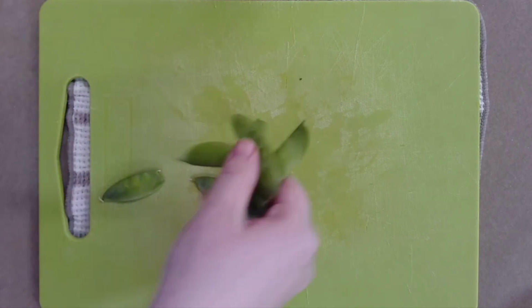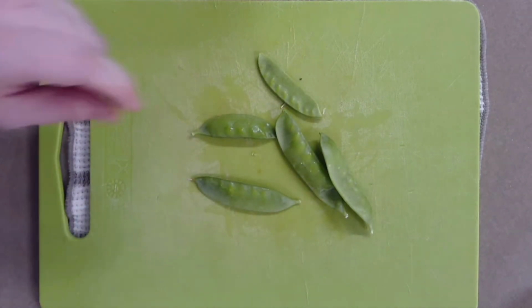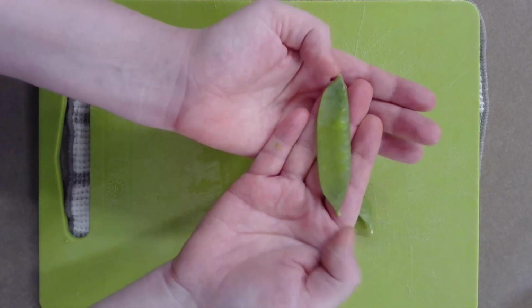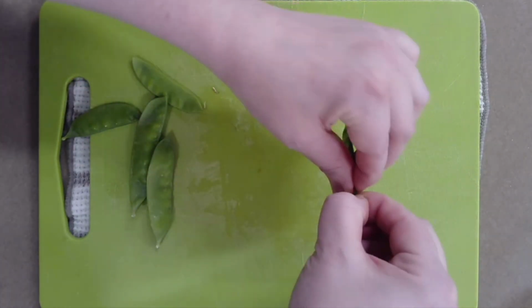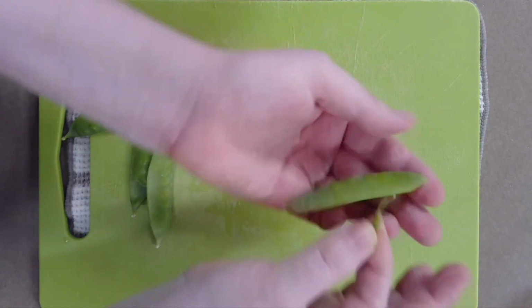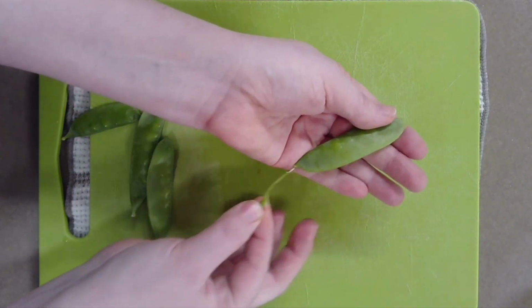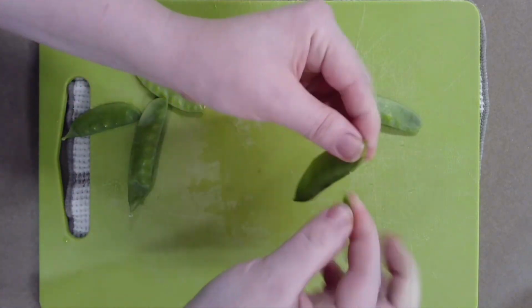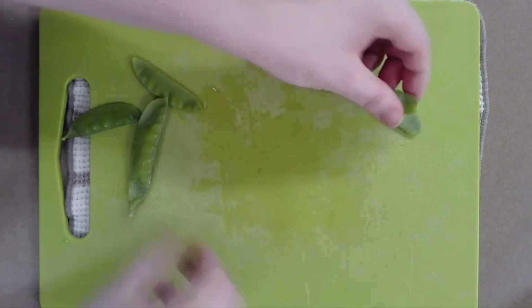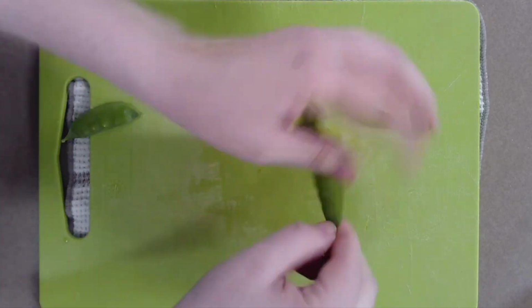Next, we're going to take care of the snow peas. Now, snow peas often have a long fibrous string that runs along the length of the pea. You might want to take the time to snap off the ends and gently pull it down. Often you can do this on both sides of the snow peas. It just makes it so that the fiber is not there and it makes it a little easier to eat so they're not so tough.